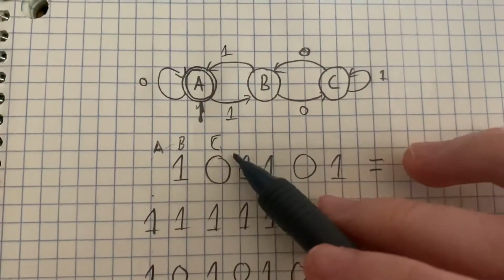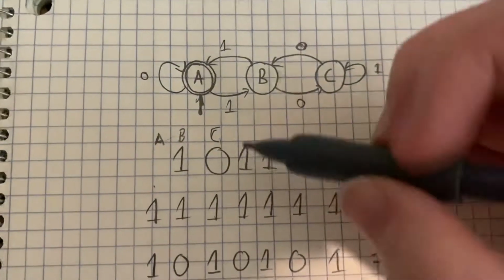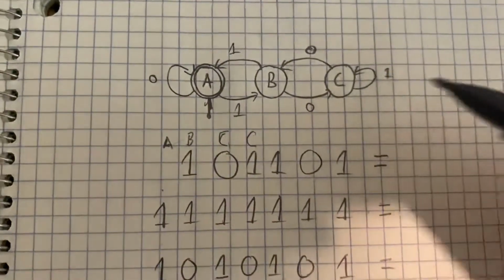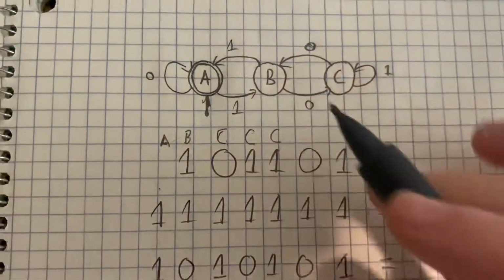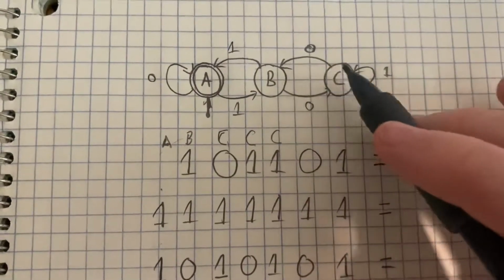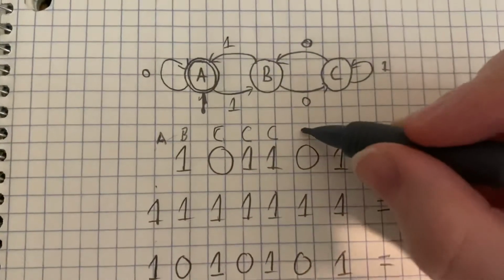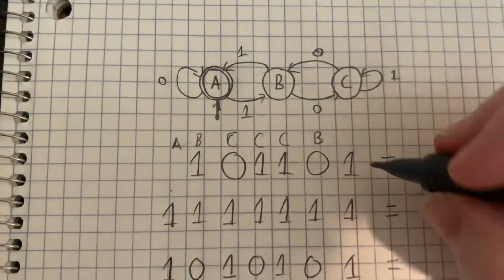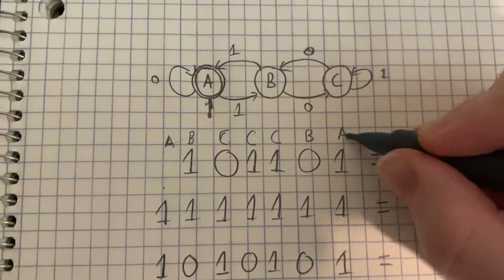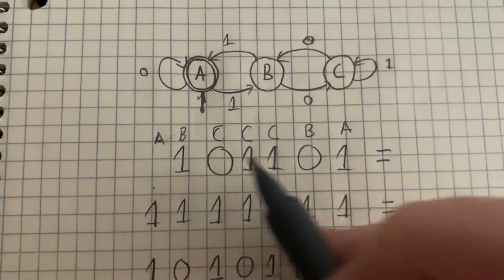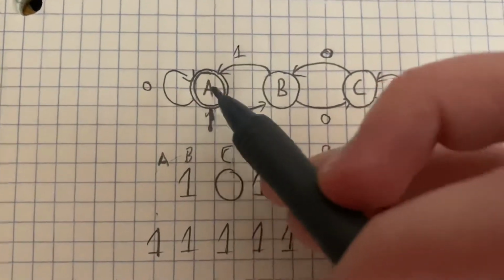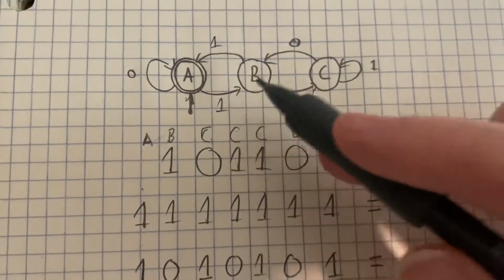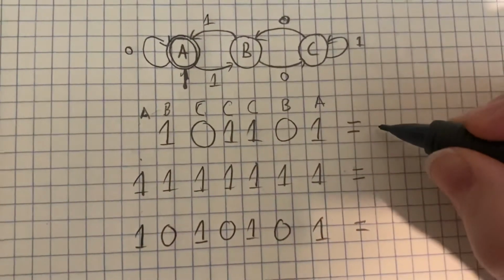We are at C, and we input 1, and we remain at C. We are at C, we input 1, and we remain at C. We are at state C, we input 0, and we go here to state B. We are at state B, we input 1, and we go to state A. Now, after inputting this entire string into the machine, we are at A, which is an accept state, which means that this whole string is determined to be valid by this machine.